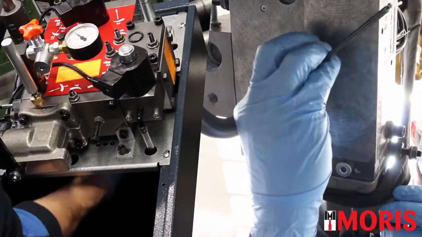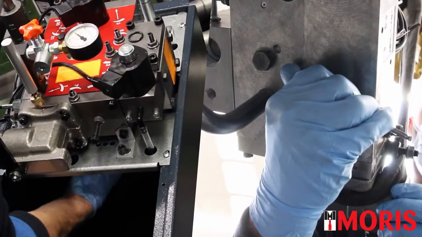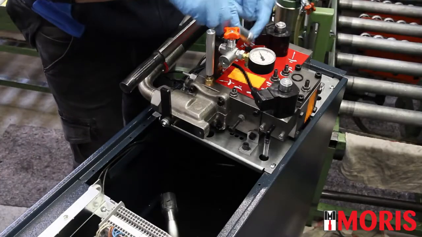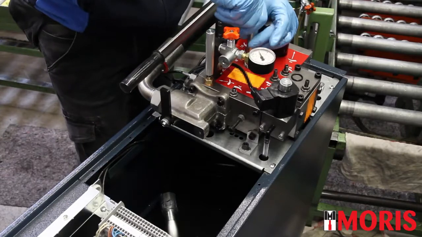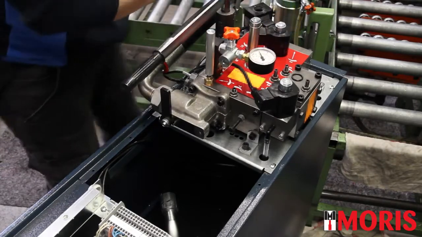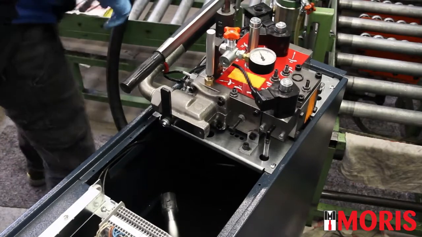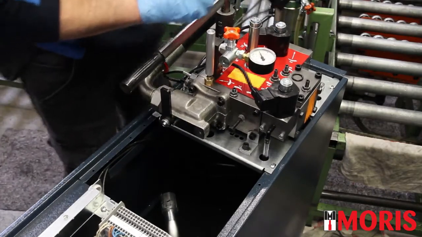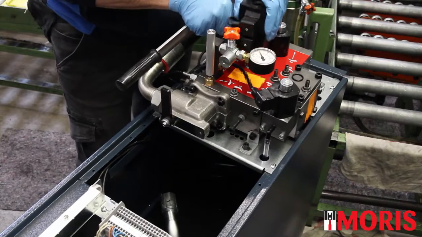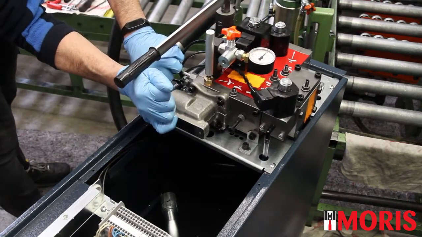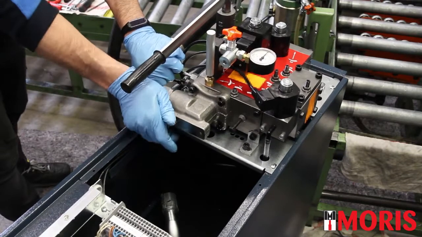Fix the cap with the 5 mm Allen key. Assemble the EB valve back in the block. Place the electrovalve coil back in its place. Open the ball valve and perform a test in travel.